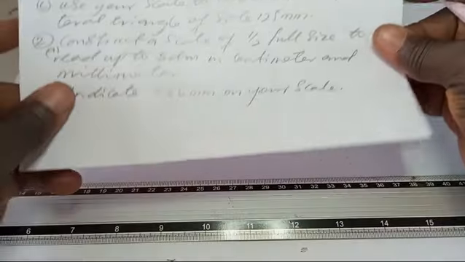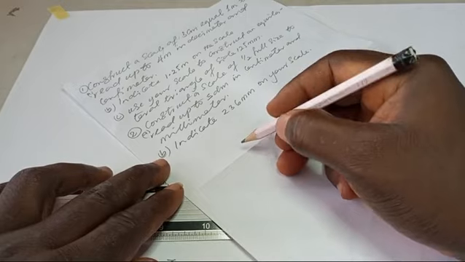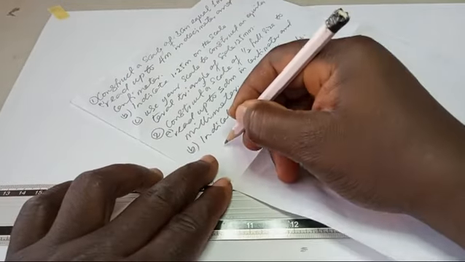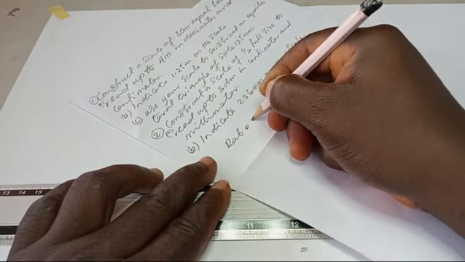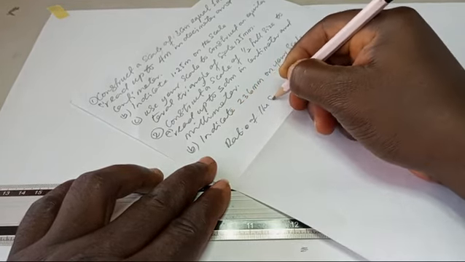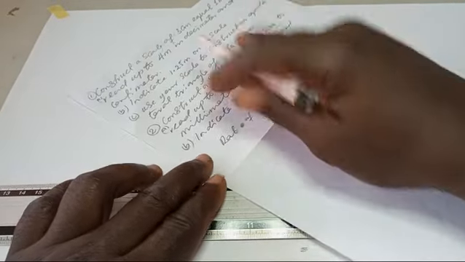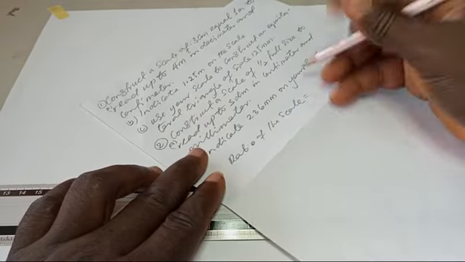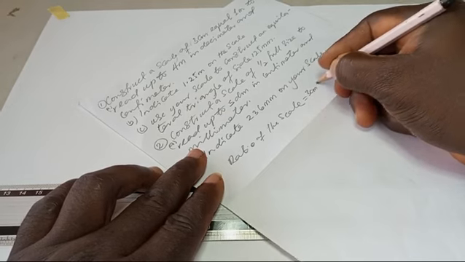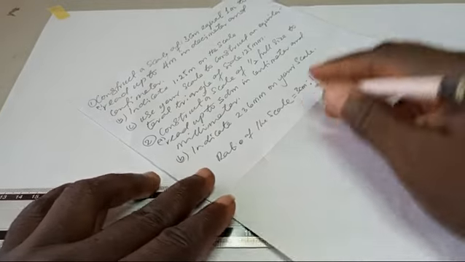The first thing you're going to do is to determine the length of scale. But before that, the first thing is to find the ratio of the scale. It will be equal to, it says a scale of 3 centimeter equal 1 meter. So that is 3 centimeter to 1 meter. That is the ratio.